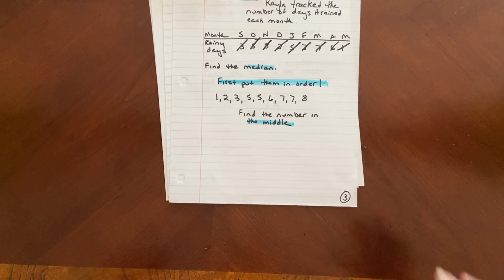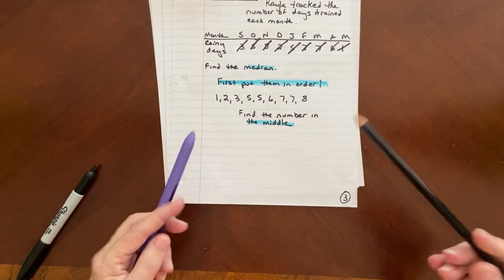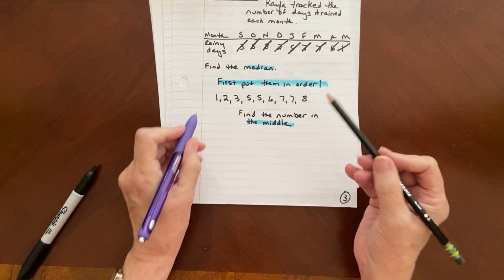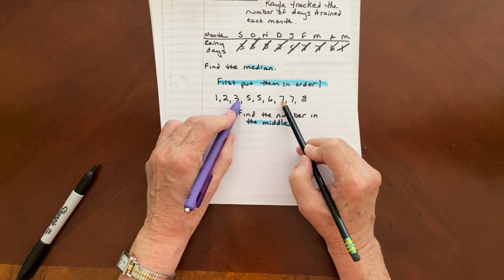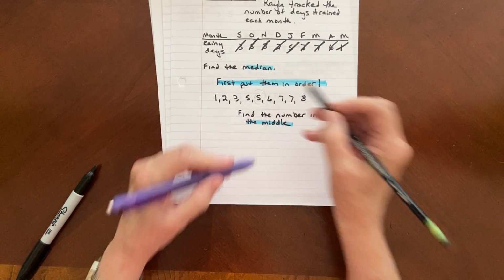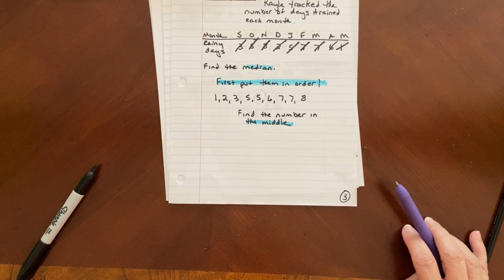In order to find the number in the middle, I'm going to work my way in. I think I did this on another lesson. So I'm going to come in 1, come in again, and there's the number in the middle, right? So it's a 5. So the median of this data set is 5.